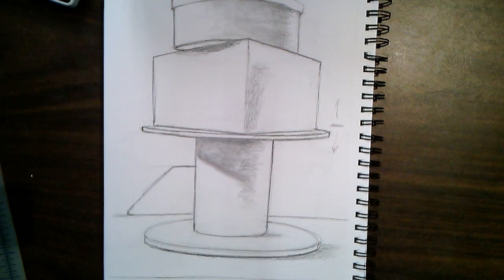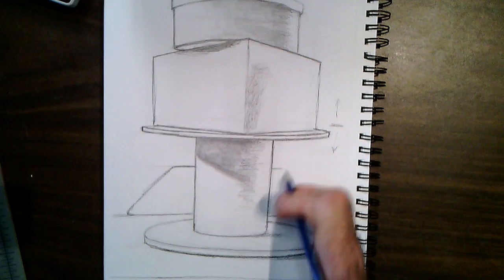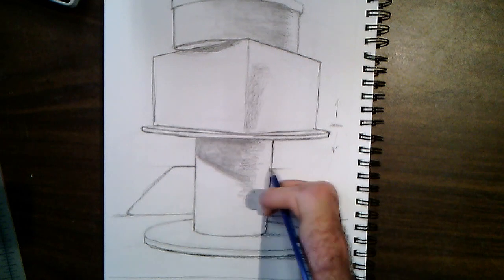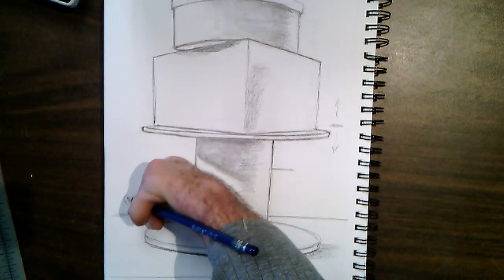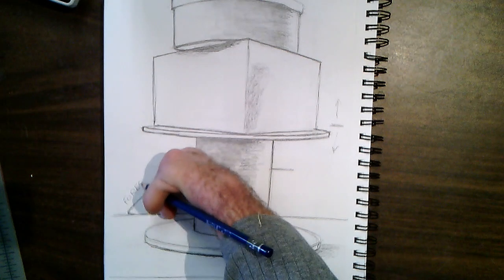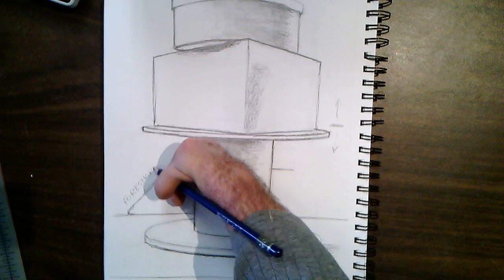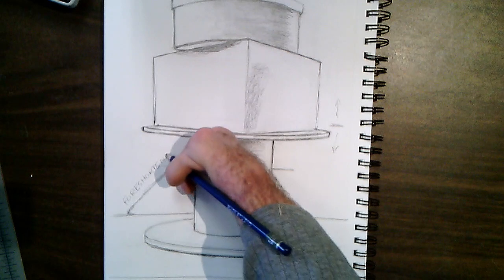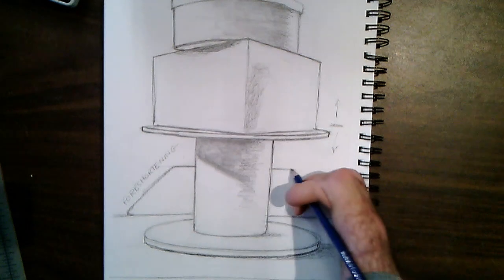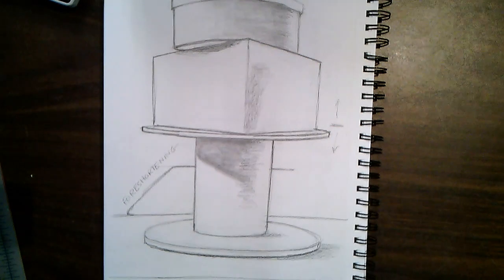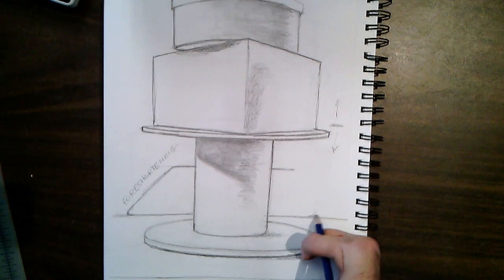Why does it look so short? Anyone know? Yeah, perspective and angles, exactly. And there's a term for that. It's called foreshortening. Foreshortening happens when anything is either going towards you or away from you in space. You're going to get a compressed view of that object. So perspective and angle, I think is what you guys said, right? That's exactly what foreshortening is.